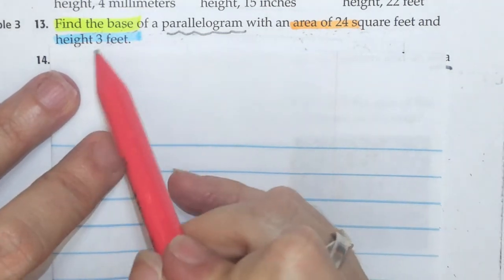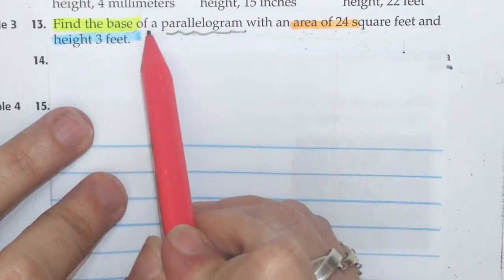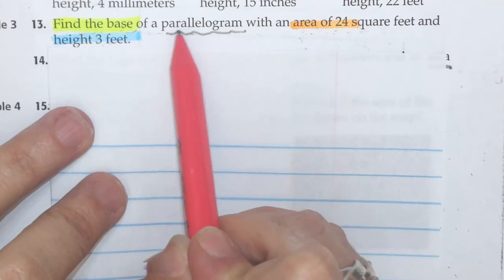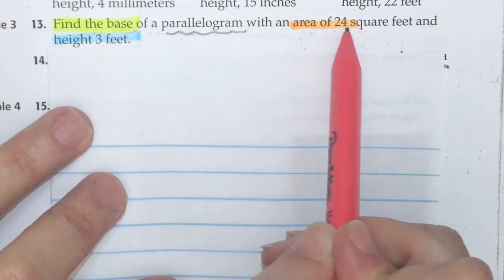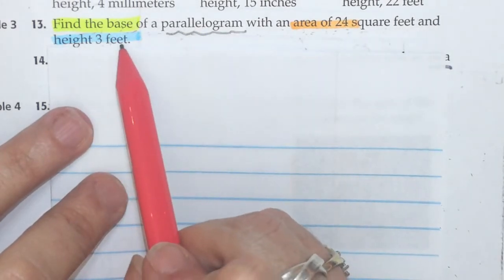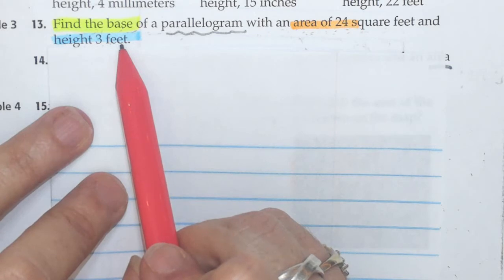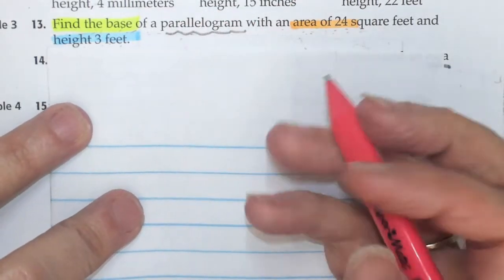So starting out, when you read 13, it says, find the base of a parallelogram, with an area of 24 square feet and height of 3 feet. So they're talking parallelogram and they're talking area.